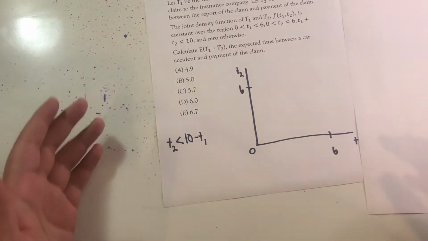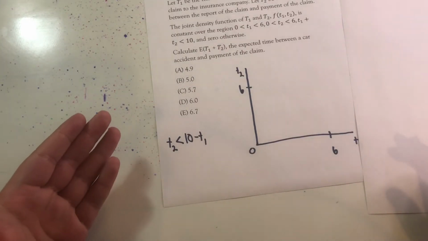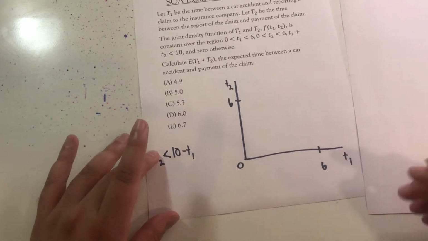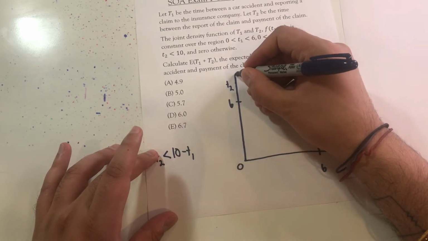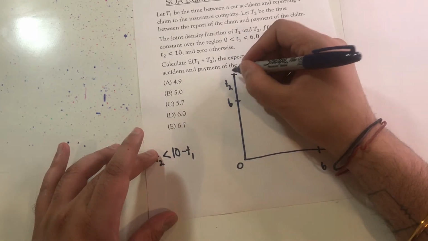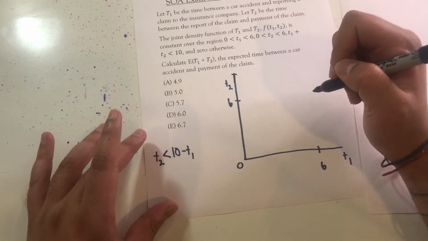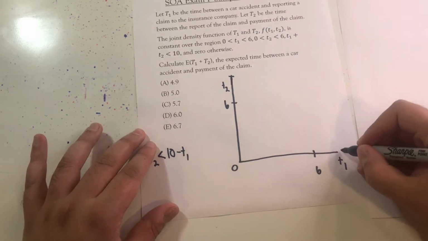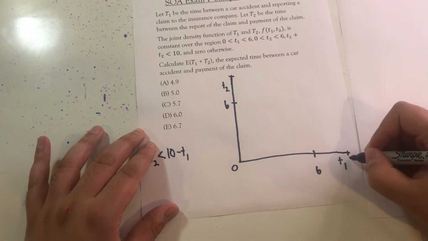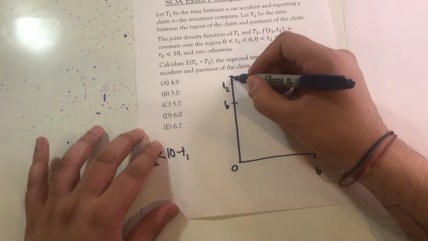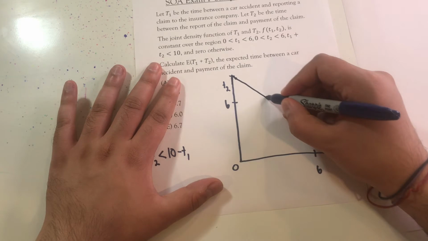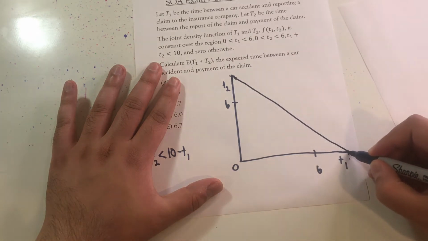Okay, great. And I'm going to want to graph this line. So it starts all the way from 10. I'm going to extend this line up here. That's the y-intercept. And it comes down to being 10 here. All right, so that's 10, and it's a line that's drawn down this way.